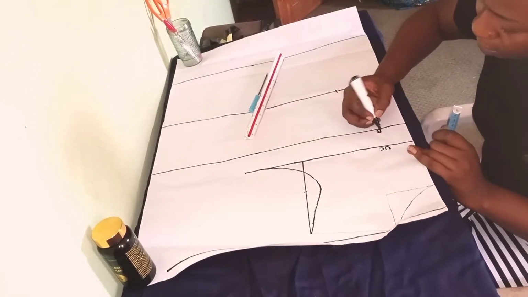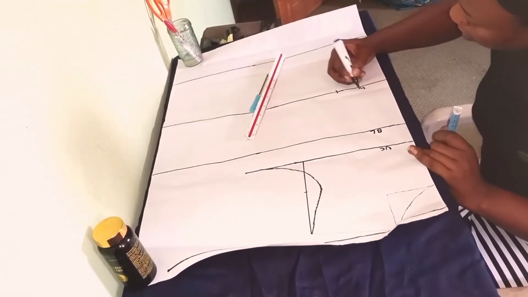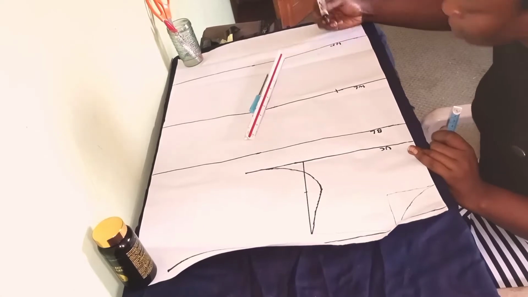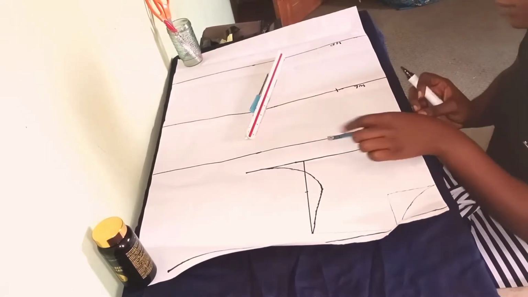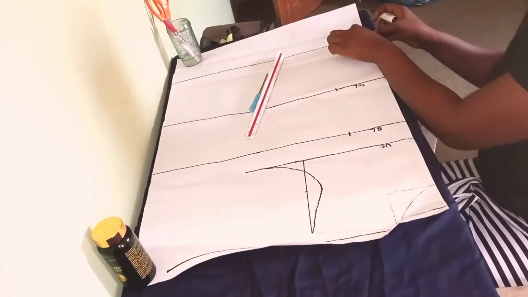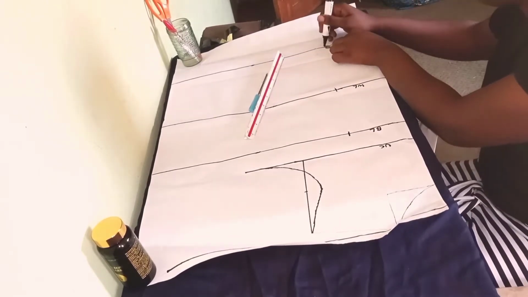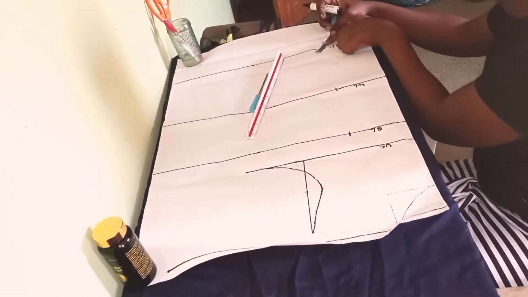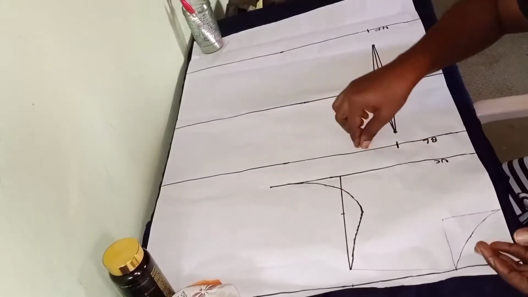So the next thing I'm doing now is to label my horizontal lines. The first one is the upper chest line, the second one is the bust line, the third one is the waistline, and the fourth one is the hip line. Now what I'm doing is to take my nipple to nipple measurement, which is your bust span, which for me is 4 inches.